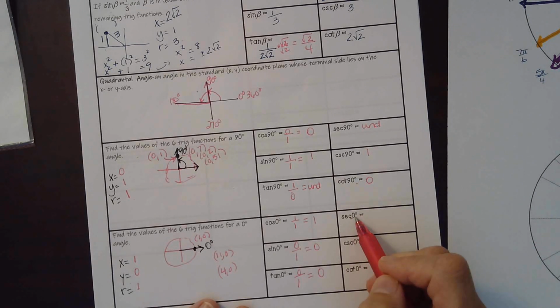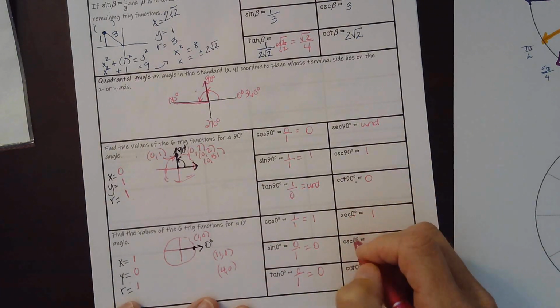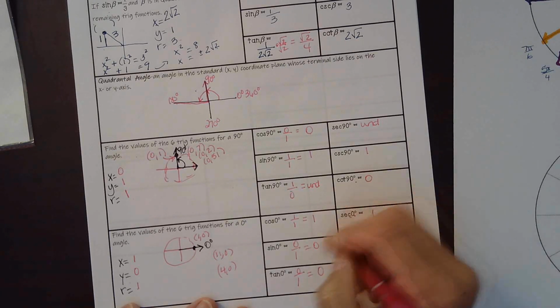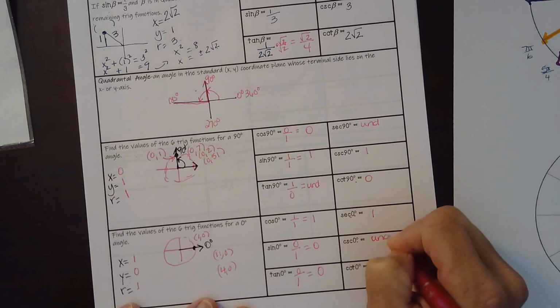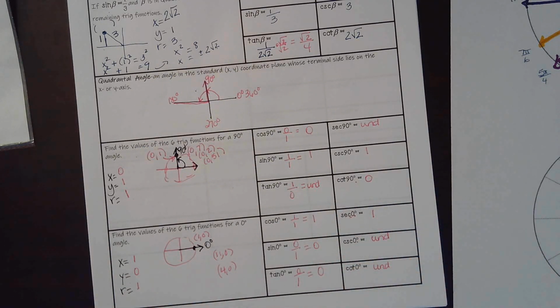Now for secant of 0, if cosine is 1, secant is 1. Cosecant of 0 degrees will be undefined, and cotangent of 0 degrees will be undefined because these are the reciprocals for 0.